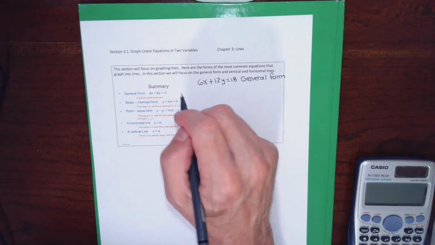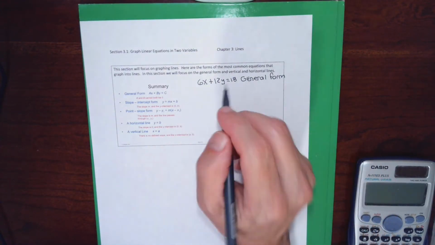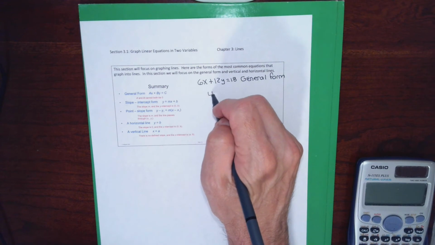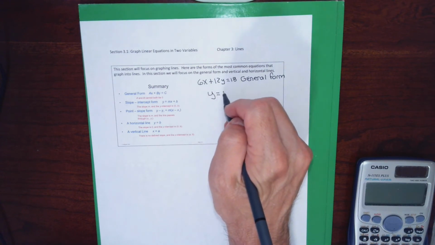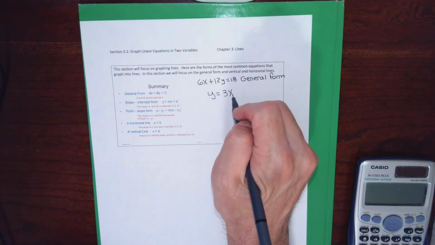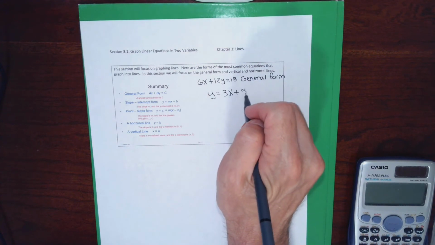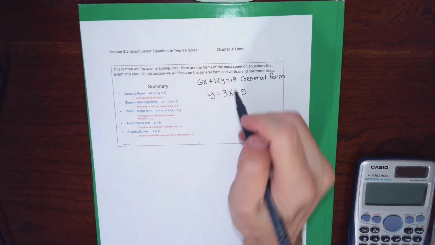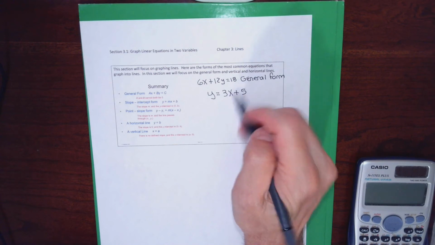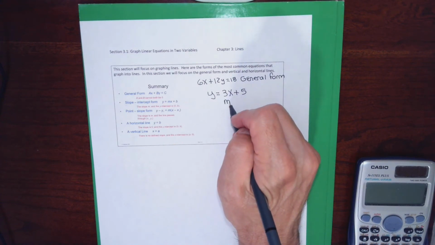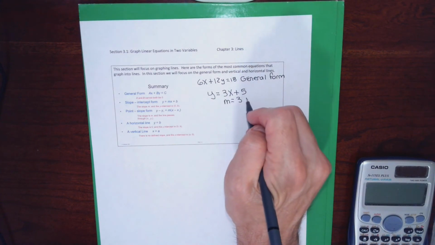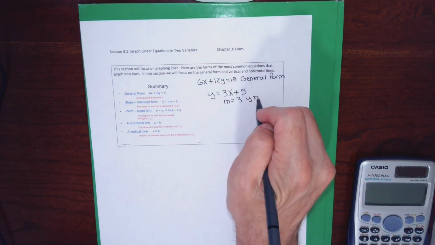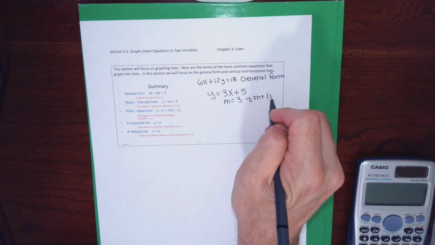The next form is the y equals mx plus b form. This is a super powerful form, like y equals 3x plus 5. And I should know that the slope of this line is 3. The y-intercept is the point (0, 5).